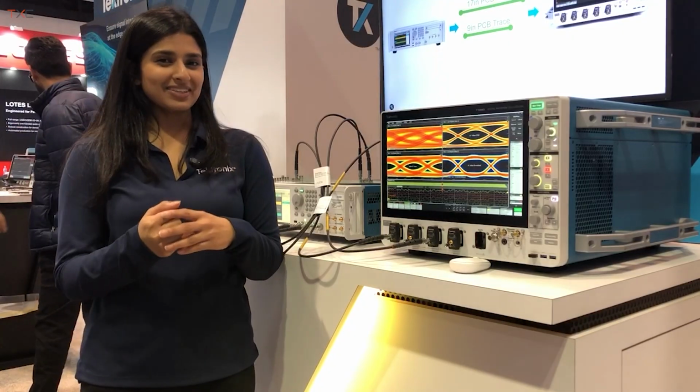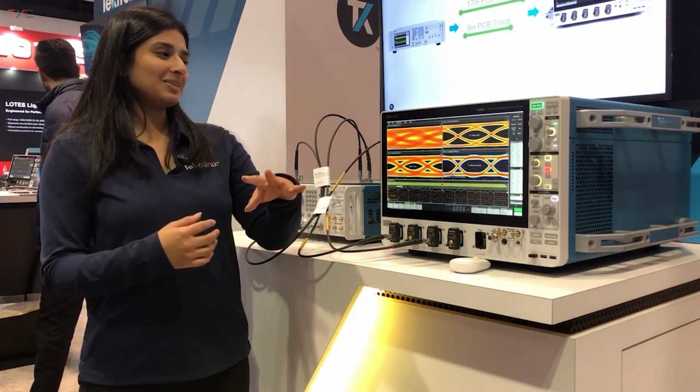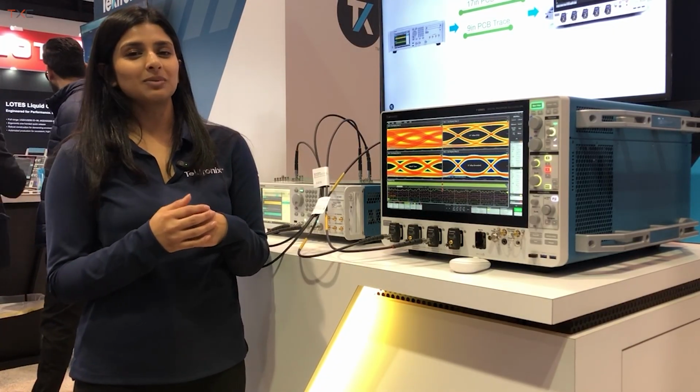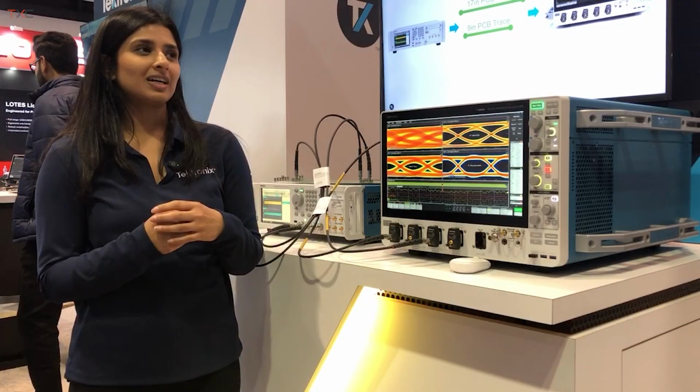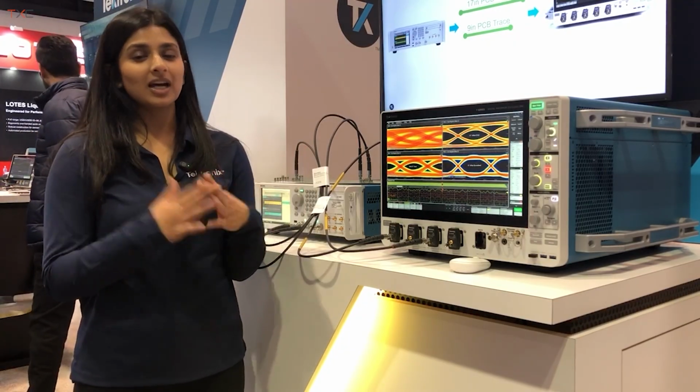The good thing about SIM is that you can render as many models as you want with unlimited number of test points, giving you great visibility across the entire signal path.